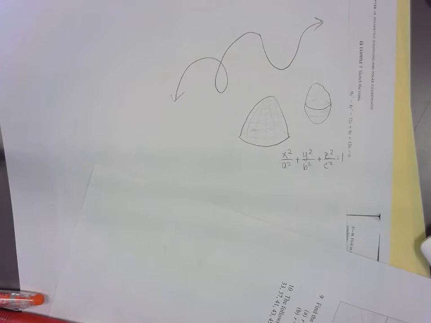So when I look at A, the X has cosine 2t and the Y has sine 2t. That's going to make a circle. The Z is e to the negative t. Could that ever have a negative value? No. E to any power is always positive, right? So it can only have positive Z values.